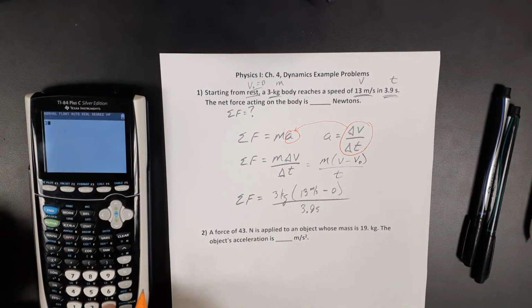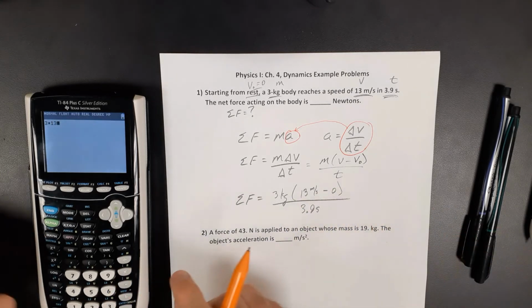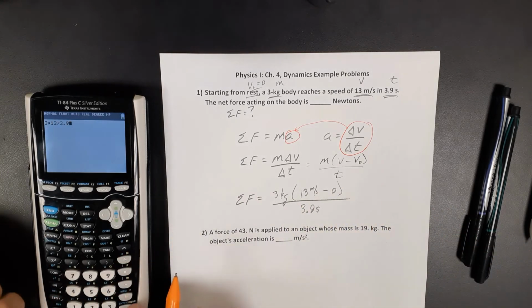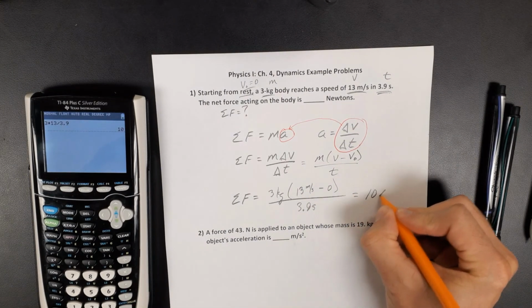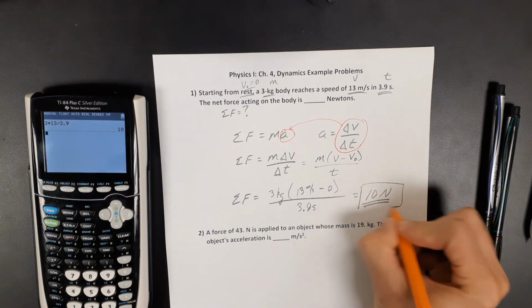And so as I type that in my calculator, 3 times 13 minus the 0, so just ignore that, divided by 3.9, then I get right here 10 newtons of force.